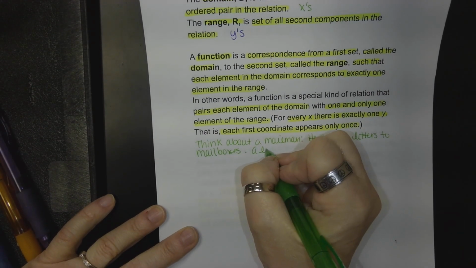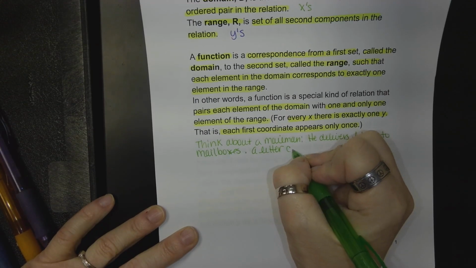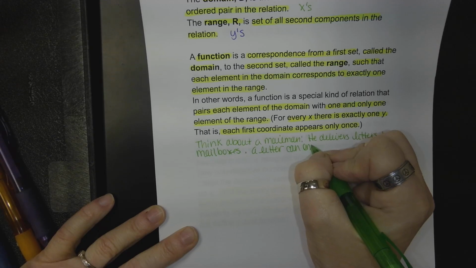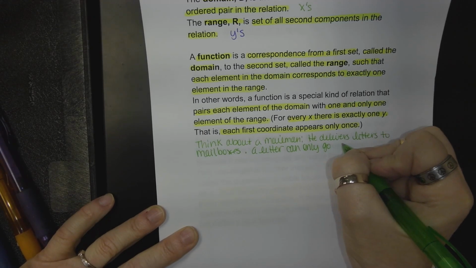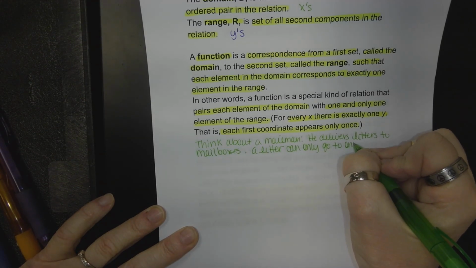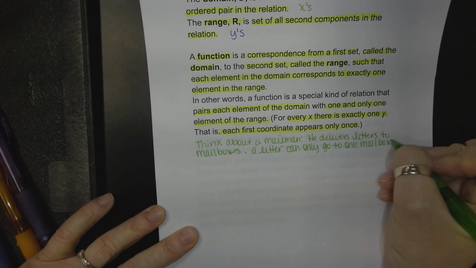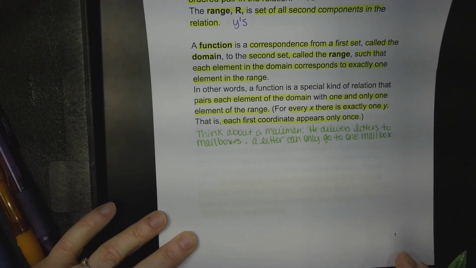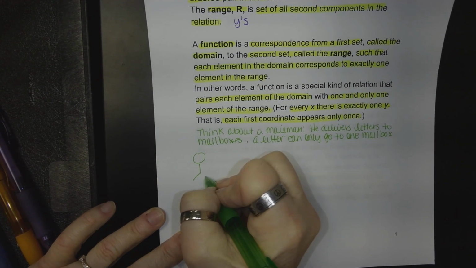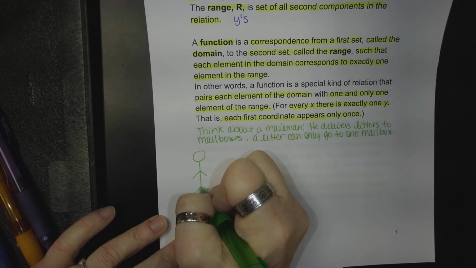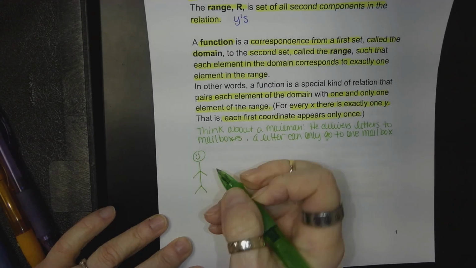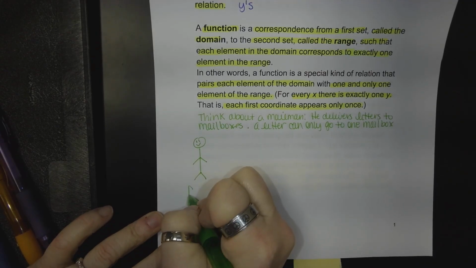So a letter can only go to one mailbox. So here we have, not an artist by any means, mailman. And our mailman is our function.